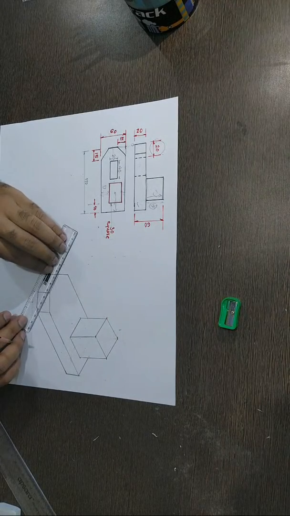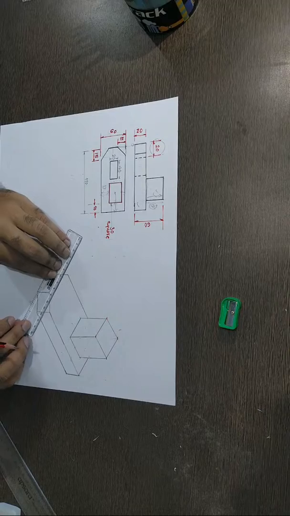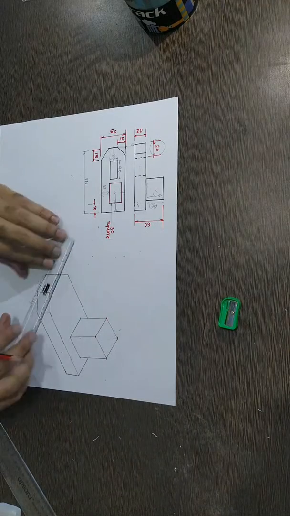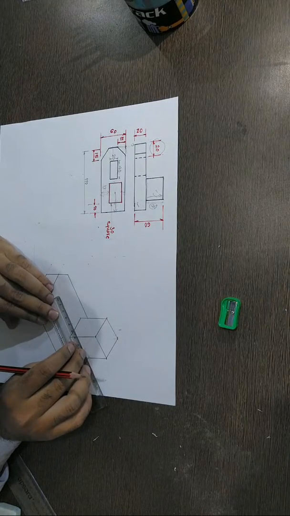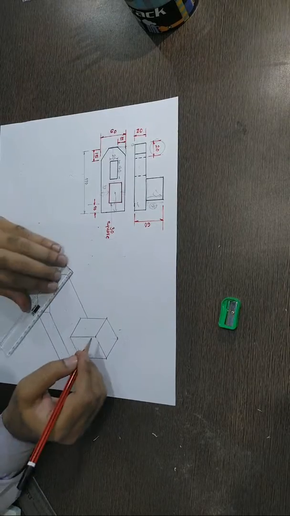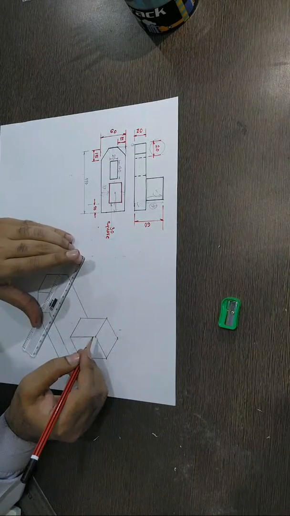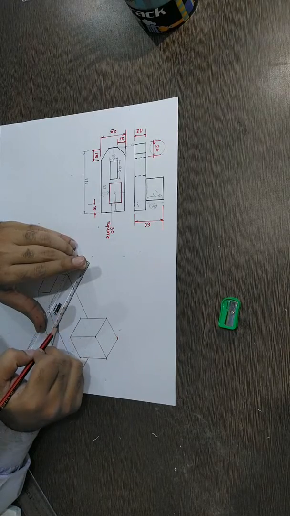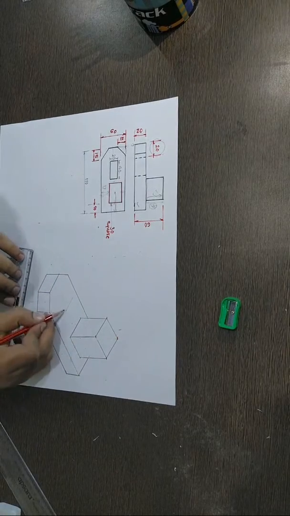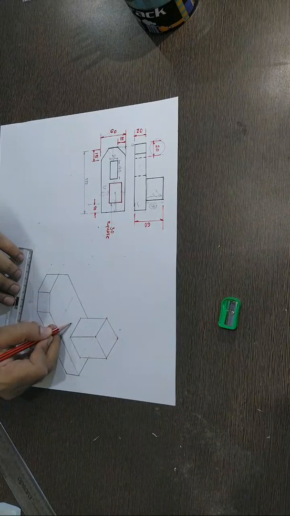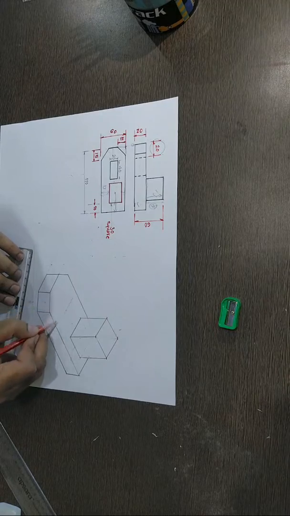And now use your scale and you need to draw. I'll take its center again to locate it correctly. So this is my 40 length. The center is 20. Draw a line parallel to this axis. Why, you'll get to know soon. Now this is the center of the rectangle. Why I've taken this 20 from here, it's 40. Find out the center, draw a line parallel to this.